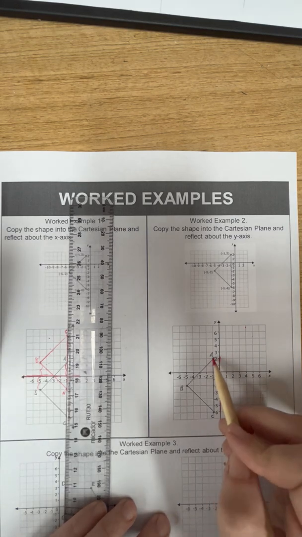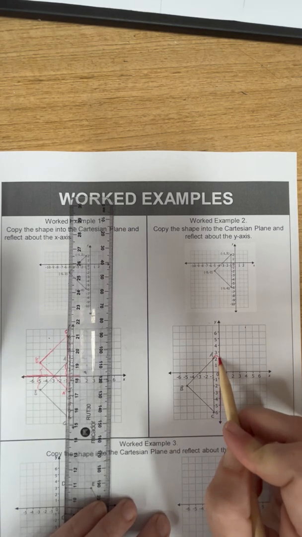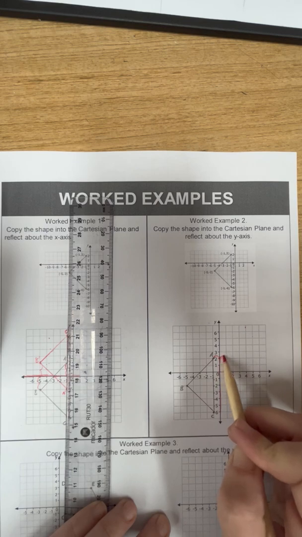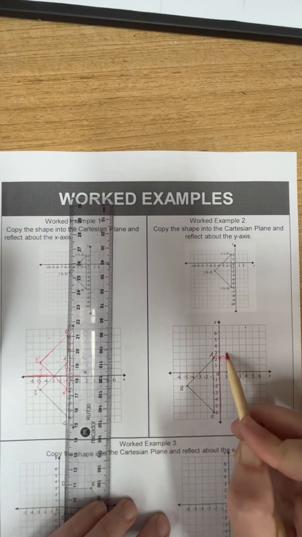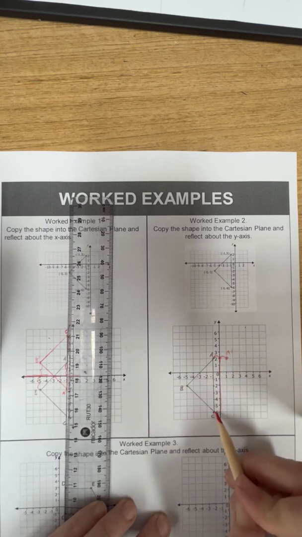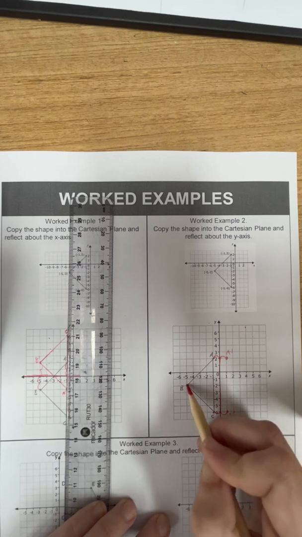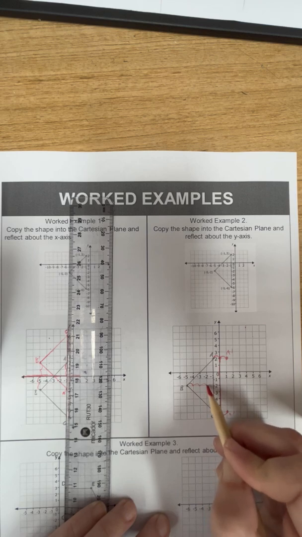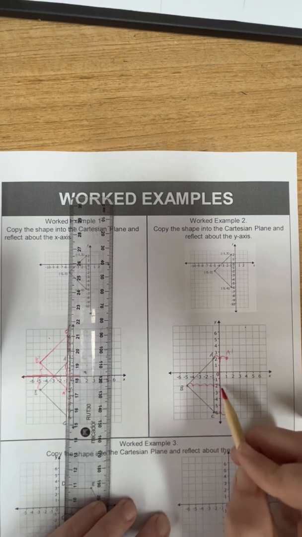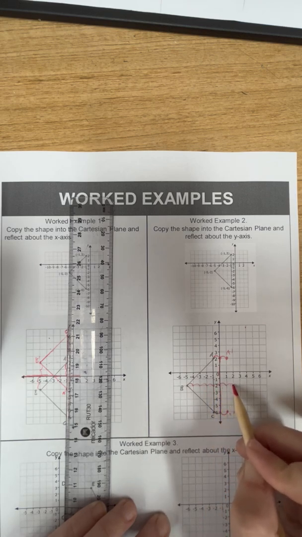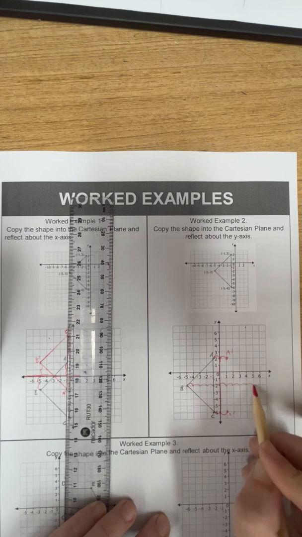So we count how many steps A has to take to get to the axis of reflection. 1. So it takes 1 out the other side, and that's A dash. C takes 1, so 1 out the other side is C dash, and B takes 1, 2, 3, 4, 5. So we go 5 out the other side. 1, 2, 3, 4, 5.